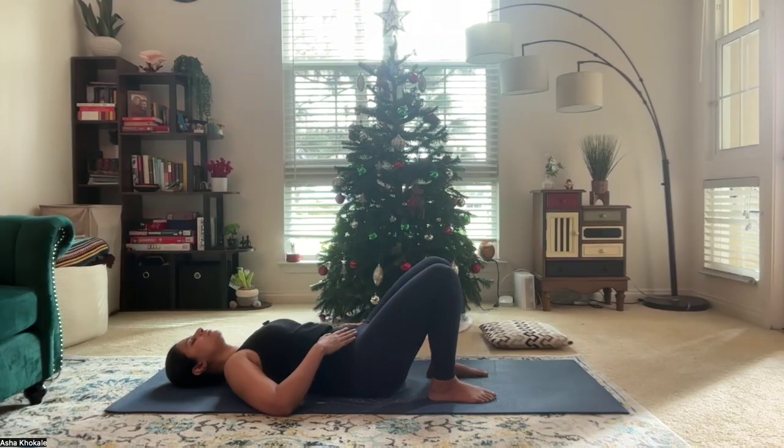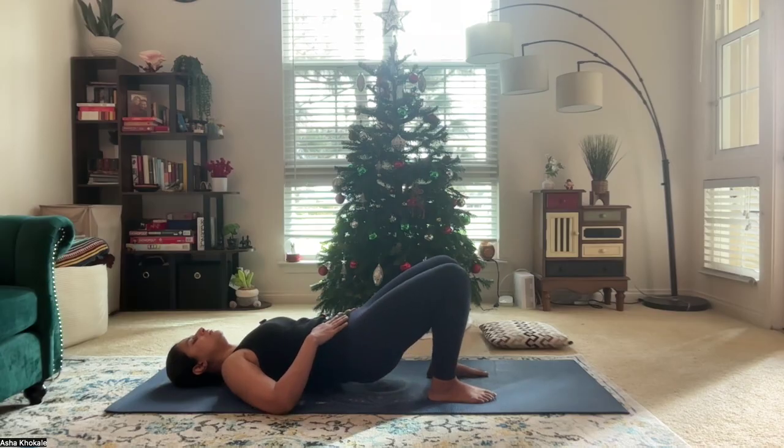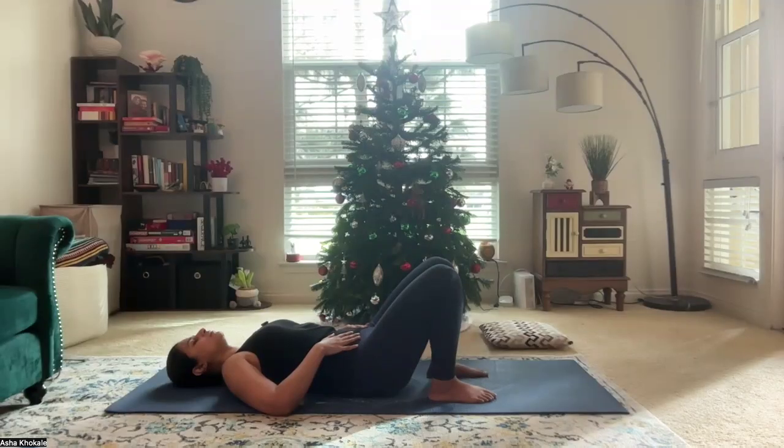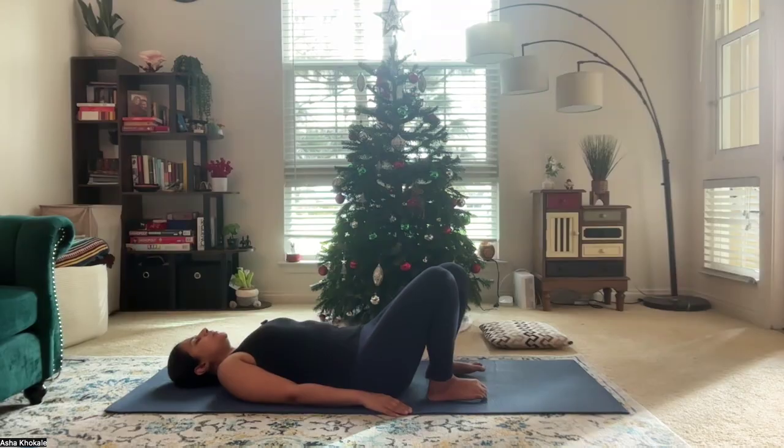Last 2 rounds. Okay, relax. Place your palms beside your body and just observe if you can feel any changes in that area in your lower back spinal region.